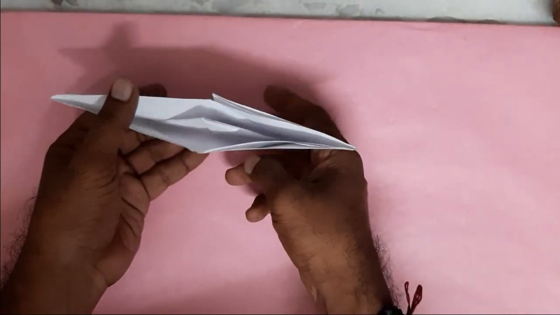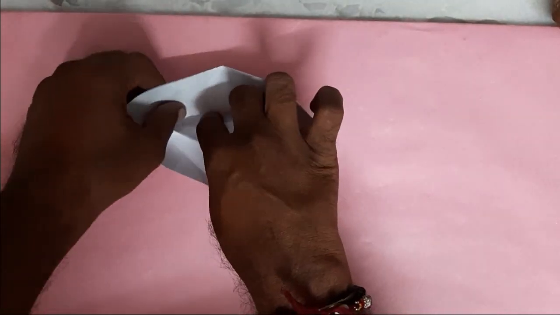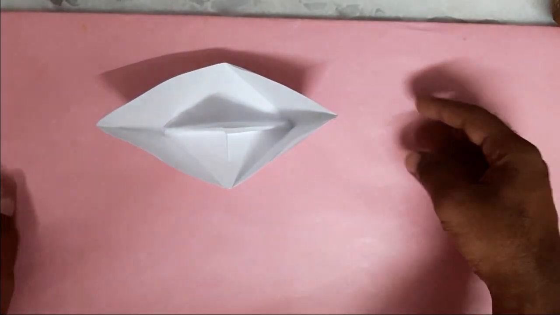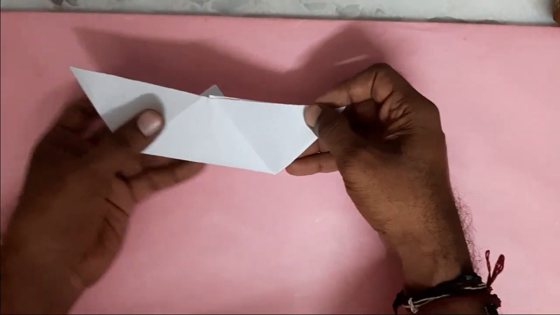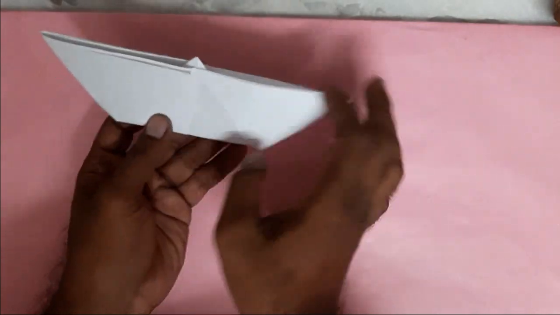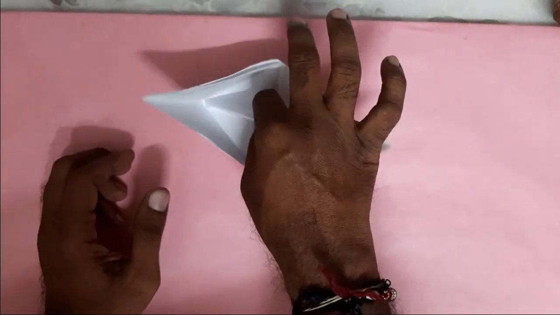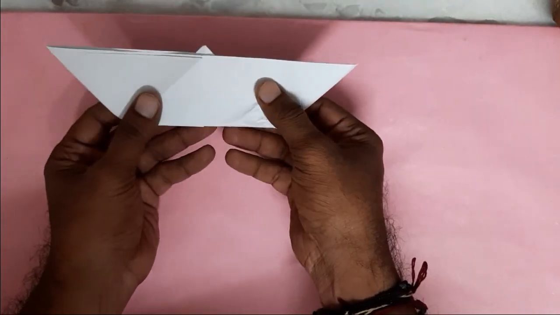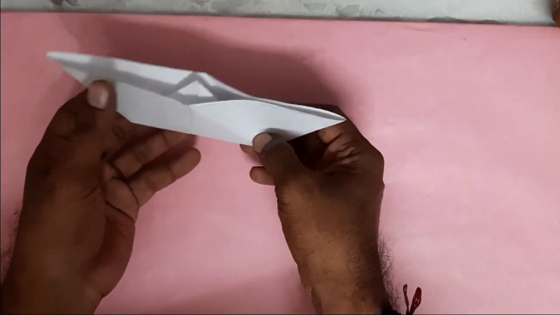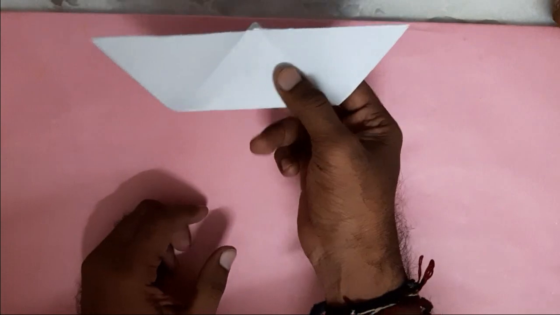What is this shape? What is it? Right, very good. It is a paper boat. Very good, nice. This is a paper boat. We have folded this A4 sheet many times and we have converted it into a paper boat.